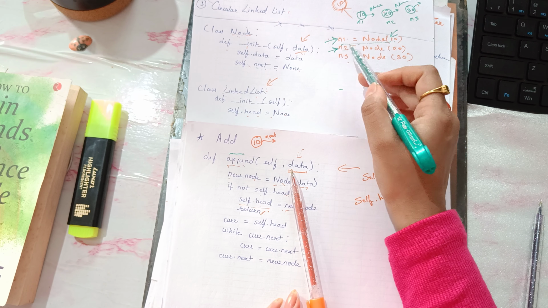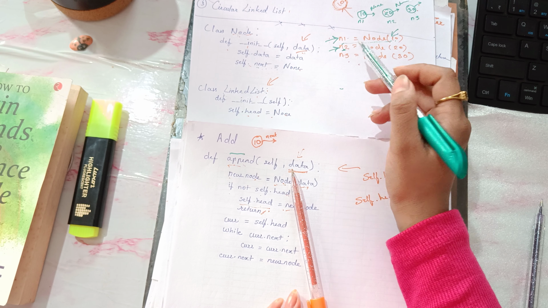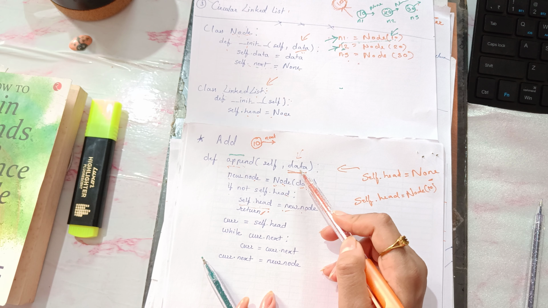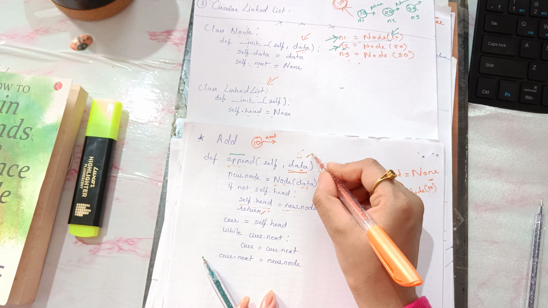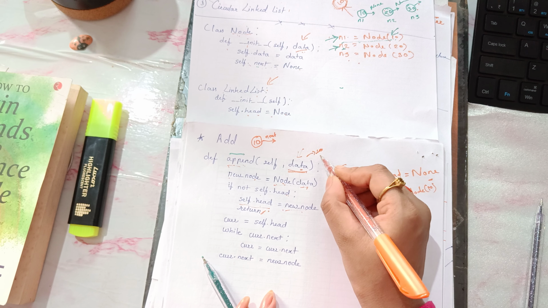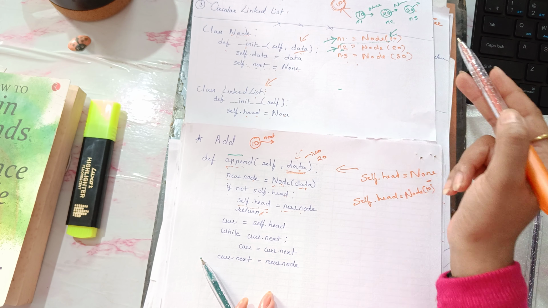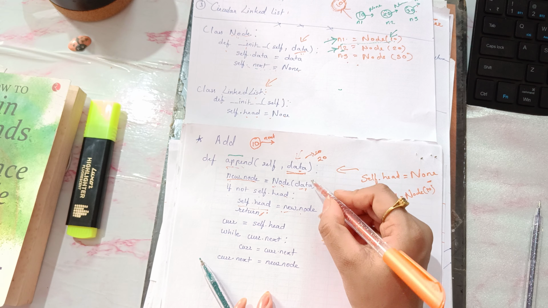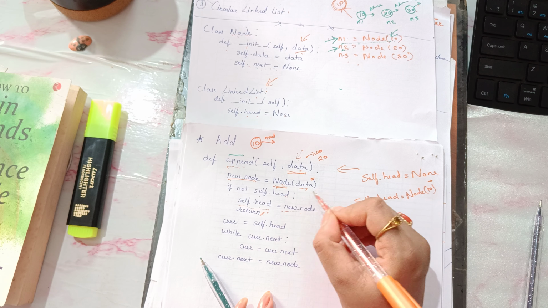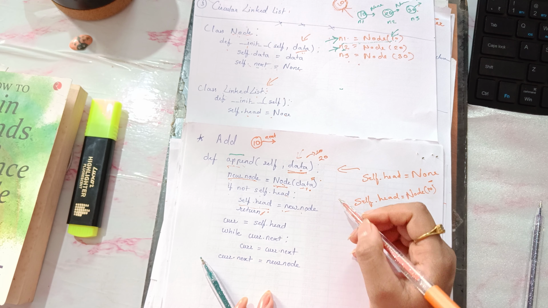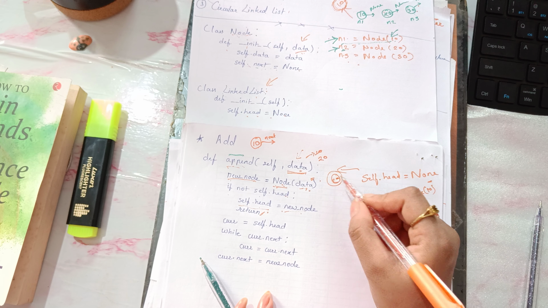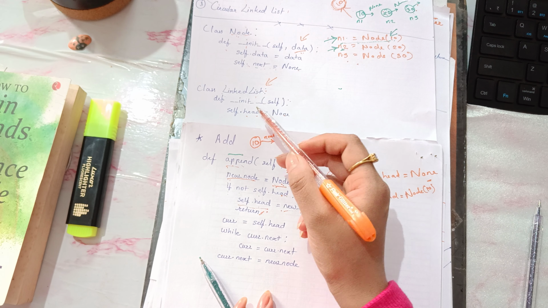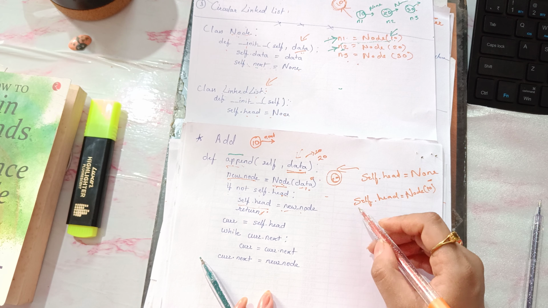So here now we have second node, node 2. This time what will happen, when we append the data, the data first was 10, now it is 20. Now when we add 20, it will assign new node equals to node 20. Now we will have this node 20, but we'll check if not self.head, but self.head is not none.